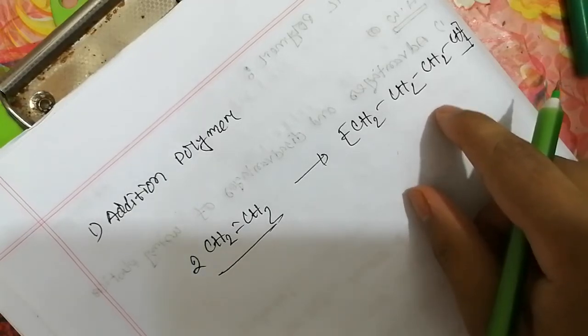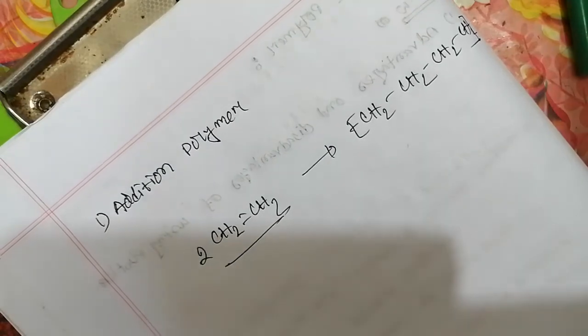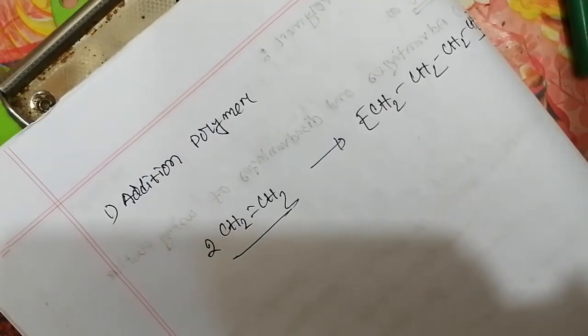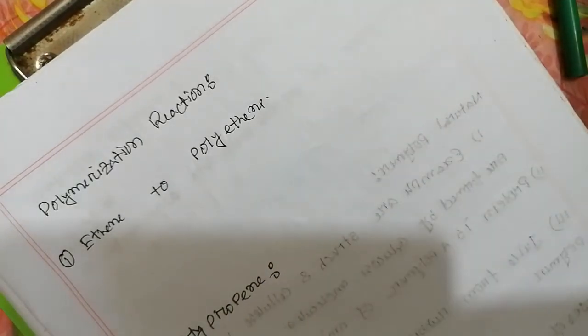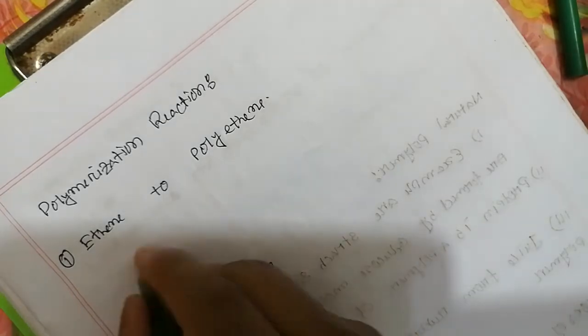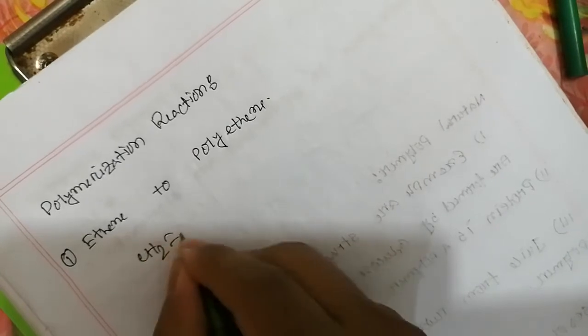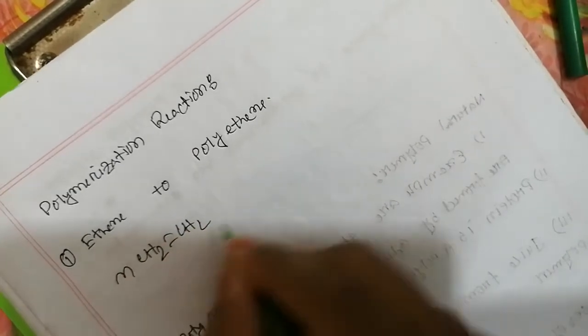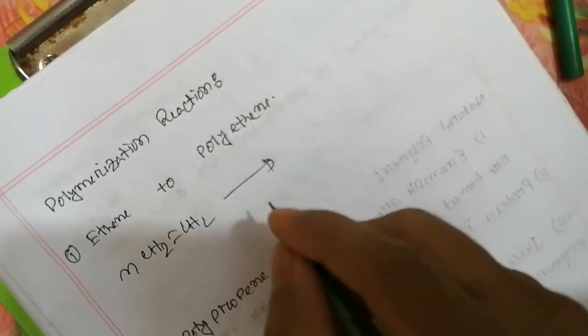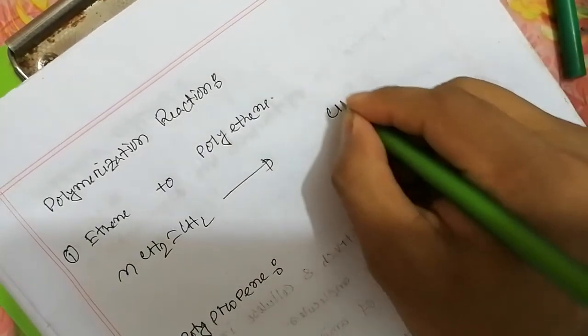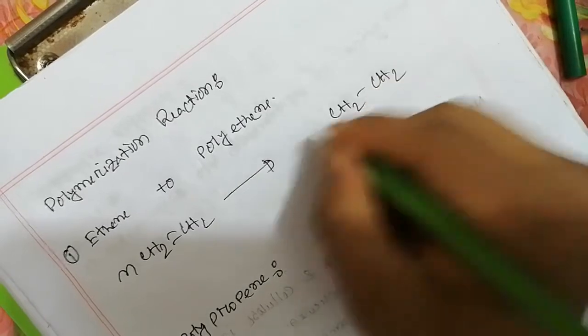Some examples of addition polymerization are given here. Ethene to polyethene. We have to know that in addition polymerization reaction, alkene or alkyne take part in this type of reaction. When n molecules of ethene react with one another, they produce polyethene, (CH2-CH2)n.